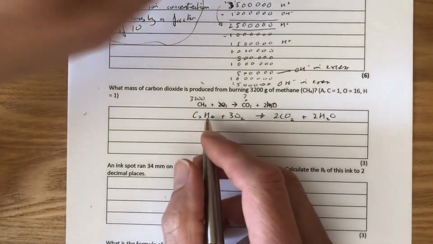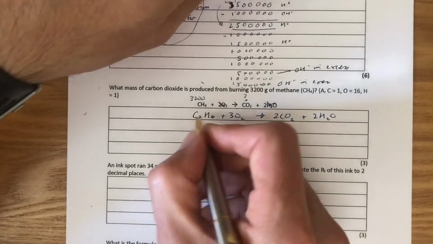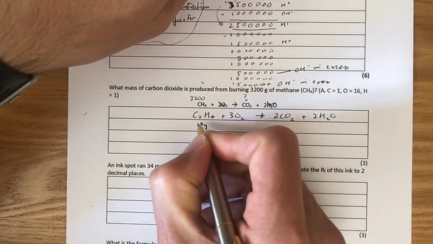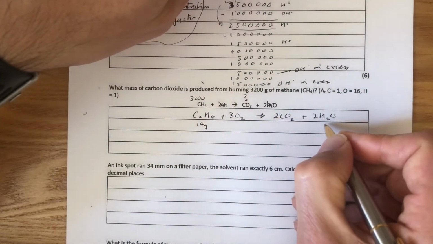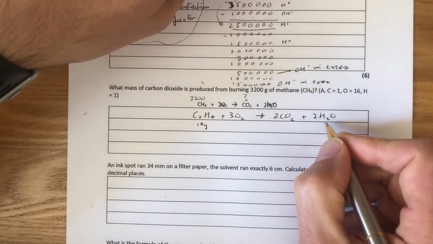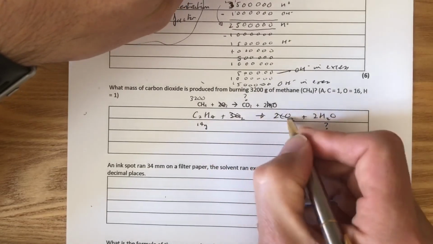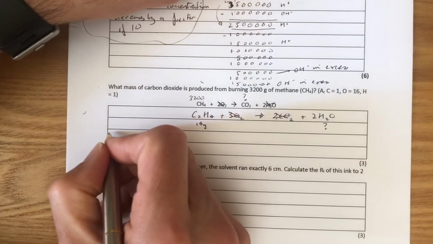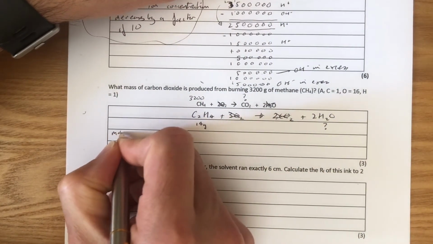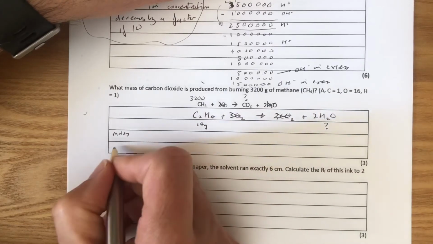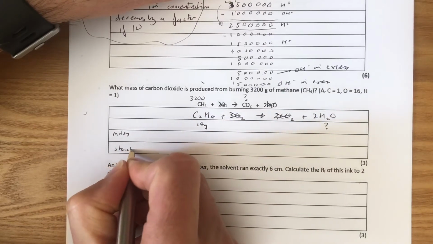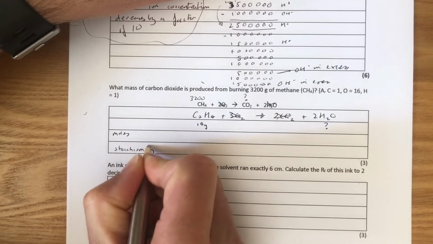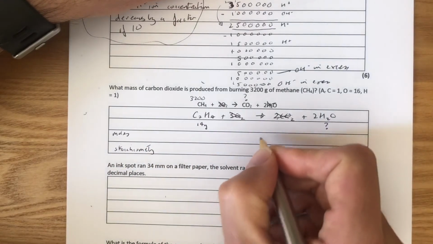Okay, well, I'm not going to do that. I'm going to say I'm starting with 14 grams of ethene, and my question is going to be what mass of water is made. So I'm going to cross out the oxygen and cross out the carbon dioxide. So you do that first. There are 3 stages to all these calculating quantities. First stage, moles. Second stage, stoichiometry. And third stage, moles again.